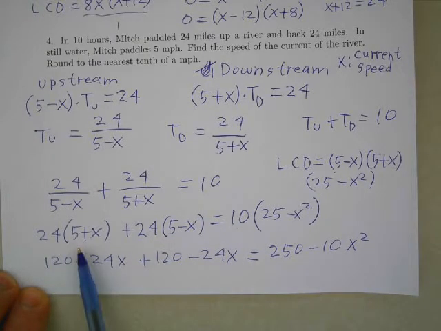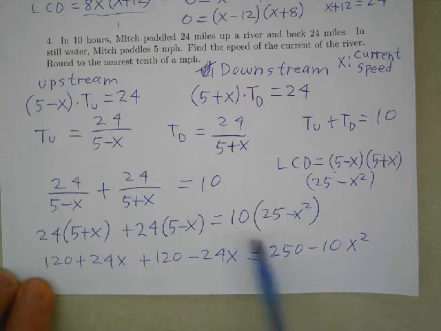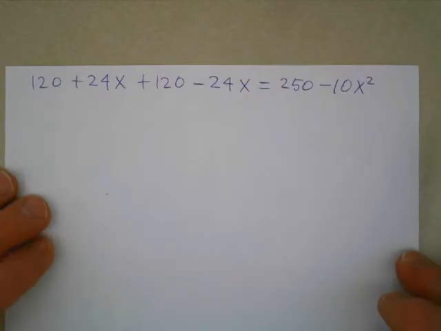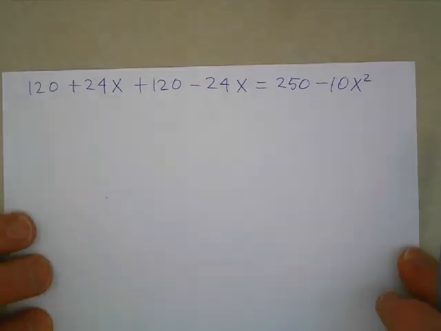multiply 24 times 5 plus x to get 120 plus 24x. And then we add 24 times 5 minus x, which is plus 120 minus 24x. And then multiply on the right-hand side 10 times the quantity 25 minus x squared to get 250 minus 10x squared. Okay, so on another piece of paper, I've written that down. We'll just proceed to solve this equation.